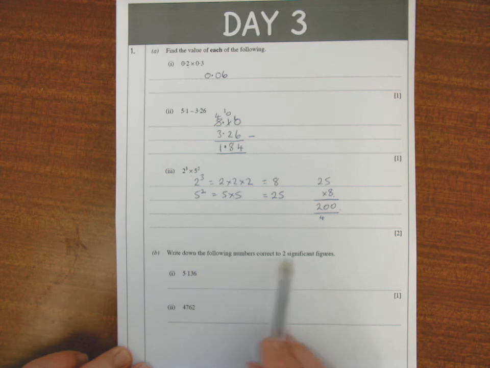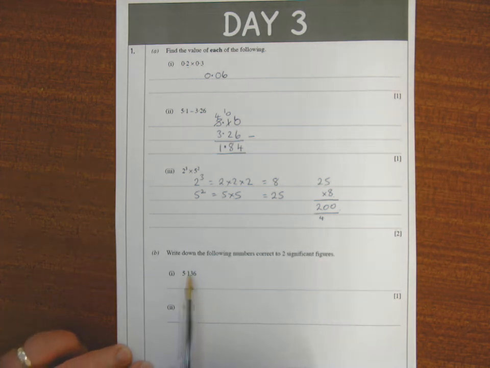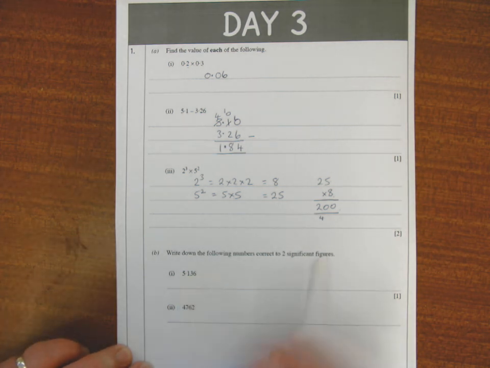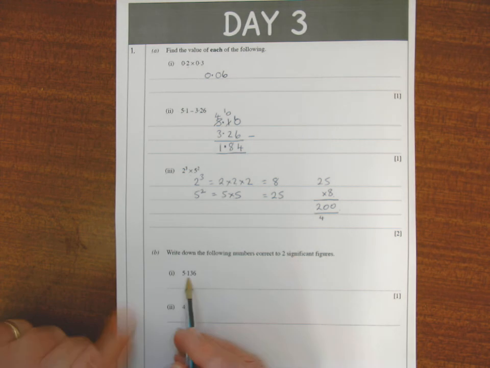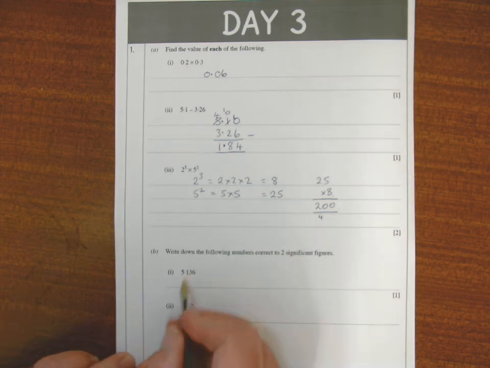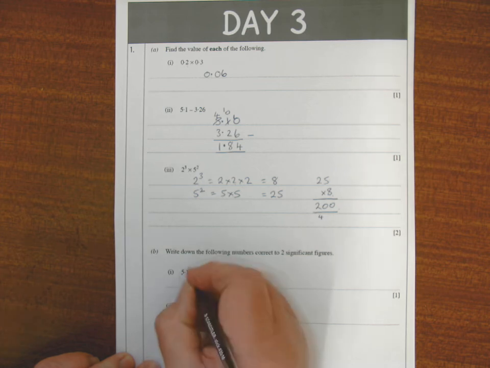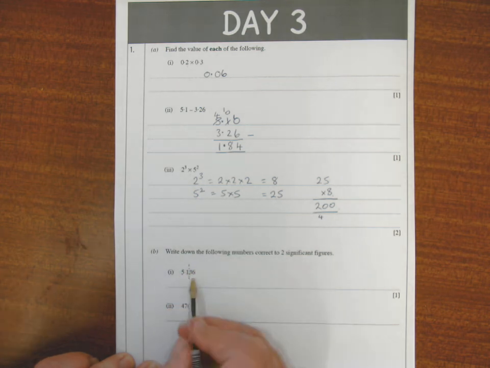Write down the following numbers, just two significant figures. Right, two significant figures means the first two numbers I come to, I have two of those, and anything else either I have to replace with noughts, or if it's after the decimal point I don't need the noughts. Okay, so the first one has a decimal point in, so that's the 5 is the first significant figure, the 1 is the second. So dotted line after the second.